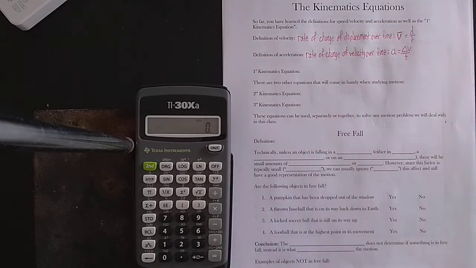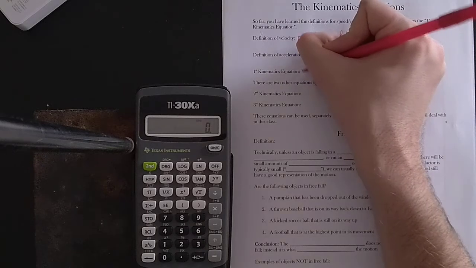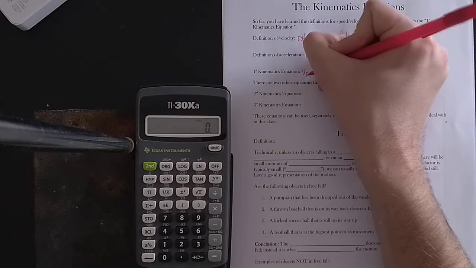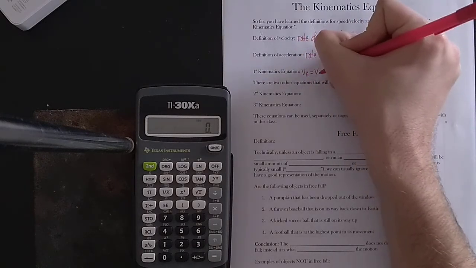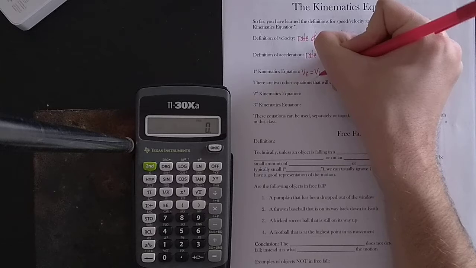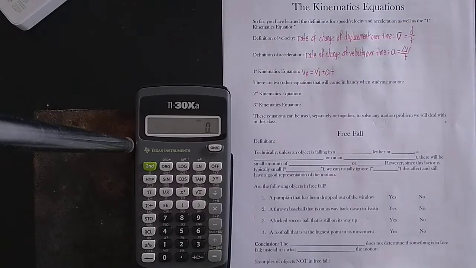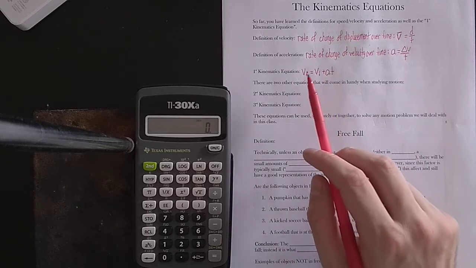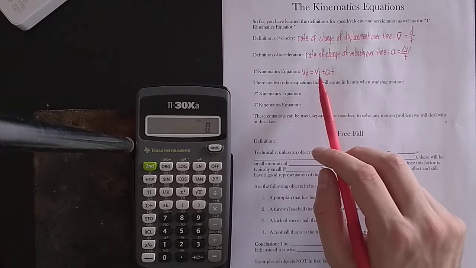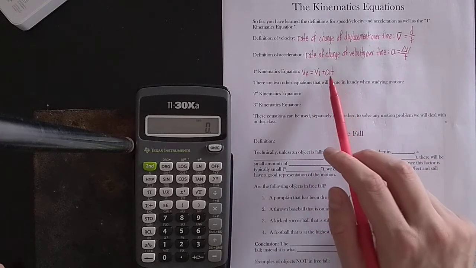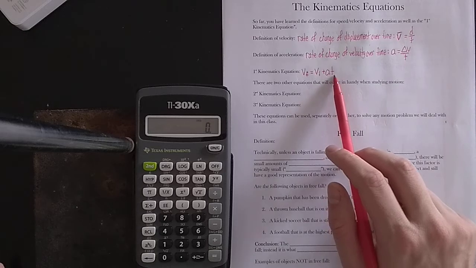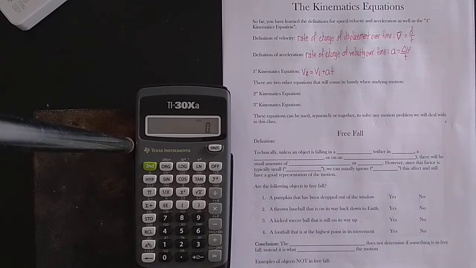And we rearranged that equation into the first kinematics equation, or the vf equation, as some of my students like to call it. Vf, the final velocity, equals the initial velocity plus the acceleration multiplied by the time. Okay? And that equation kind of makes sense if you think about it. The final velocity is going to end up being whatever the initial velocity was, plus how the velocity changed, and for how much time the velocity was changing.